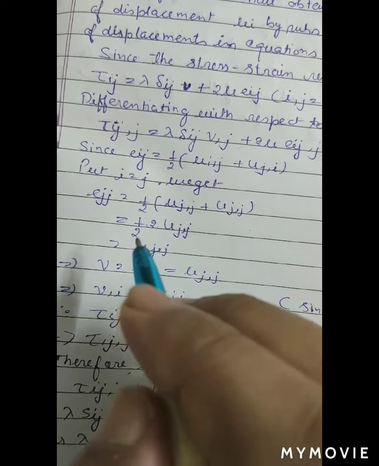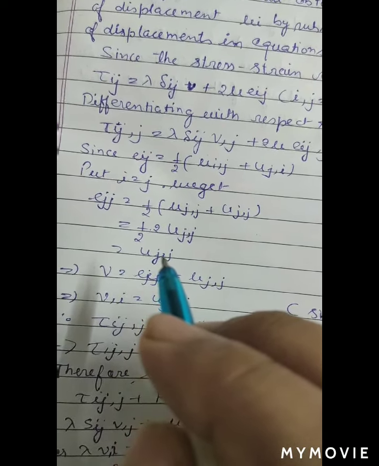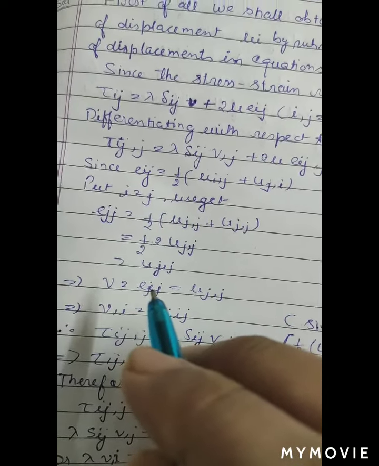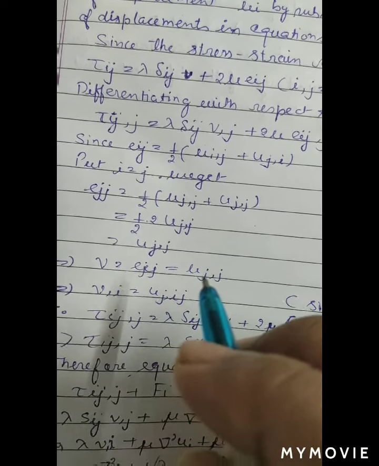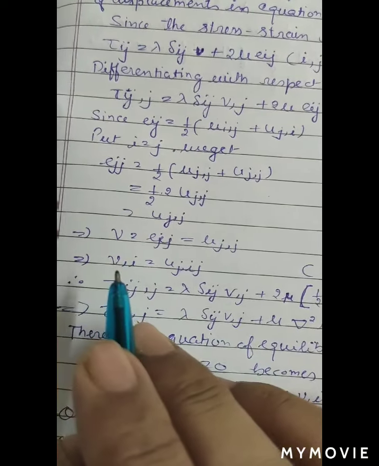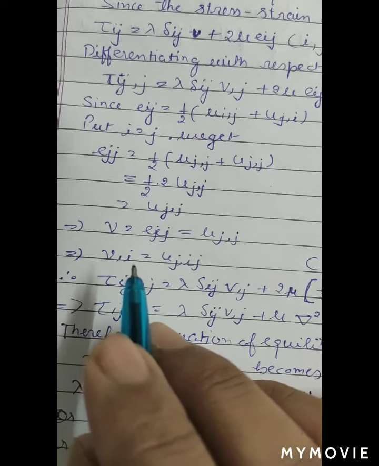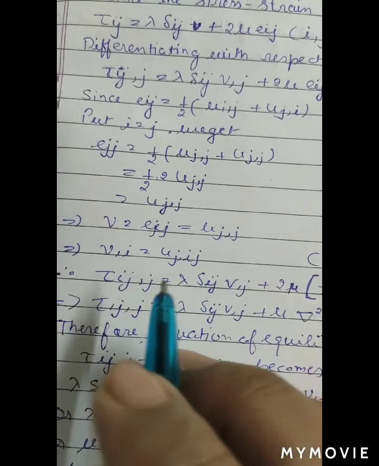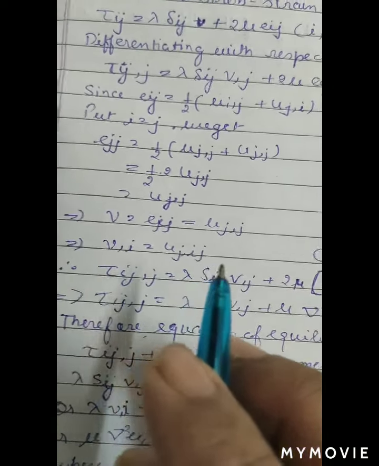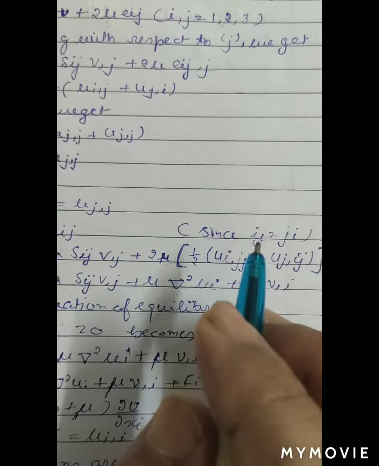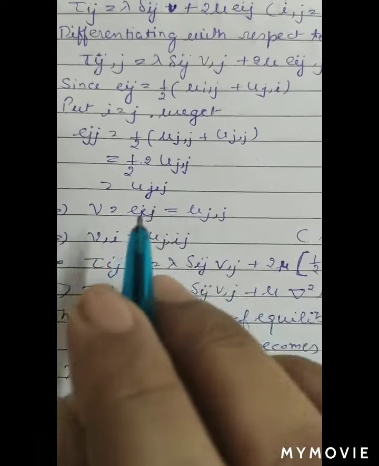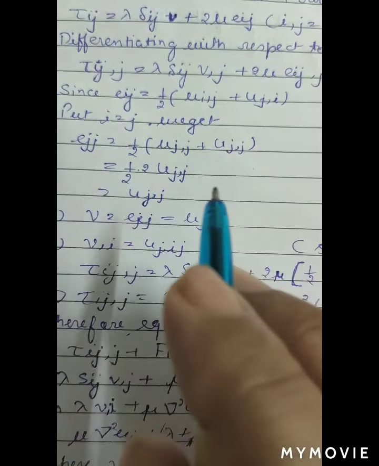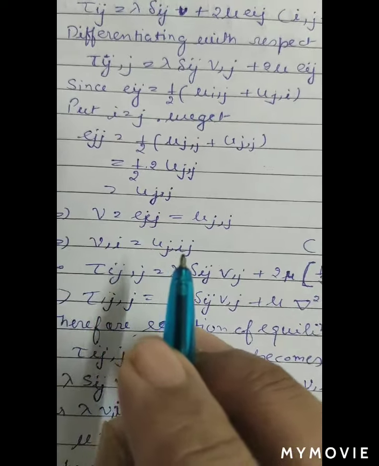By cancelling 2 with 2 we get u j,j, and so we have v is equal to e jj is equal to u j,j, which implies v,i is equal to u j,ji. Since ij is equal to ji, in this relationship we get v,i is equal to u j,ij.